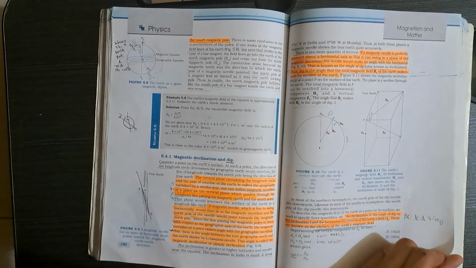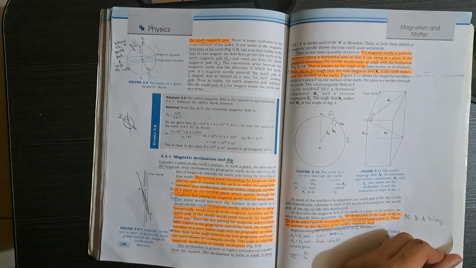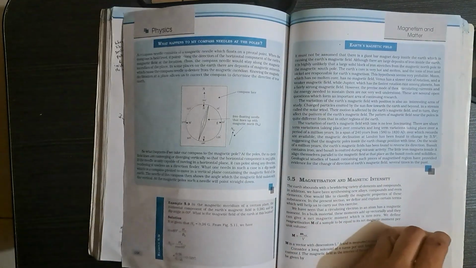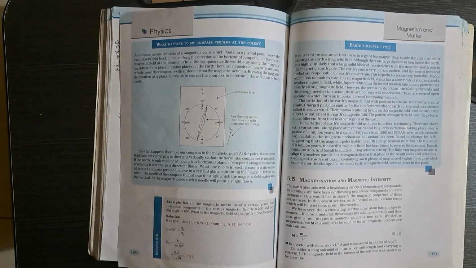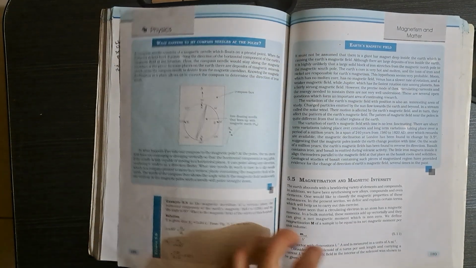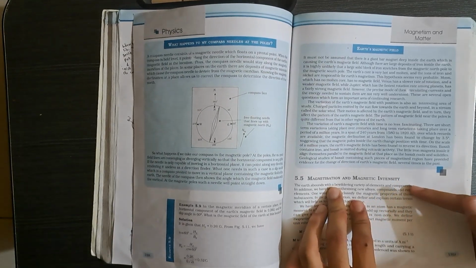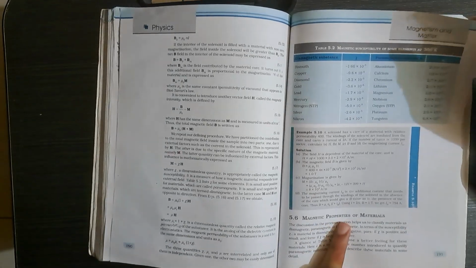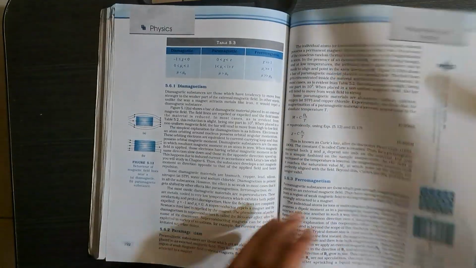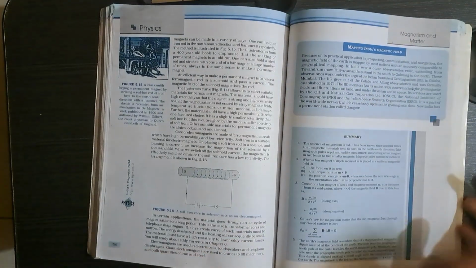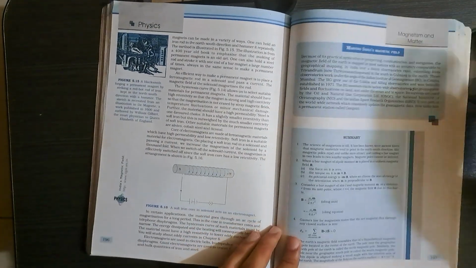Okay, and that's it for this video. In the next topic, I'll try to finish it in one video. It may be long, but I'll try to make it shorter. It will be about magnetization and magnetic intensity. Then it will be about properties of materials, and types of magnets. Then we're over. So that's all. Study well. Thank you so much.